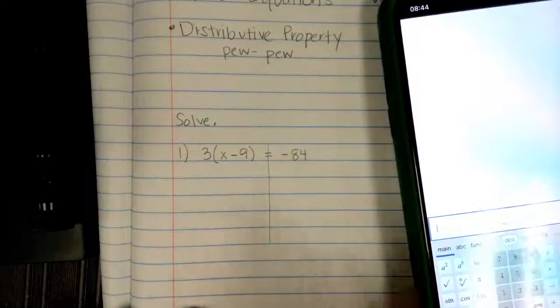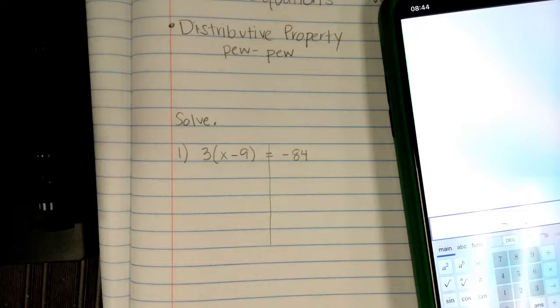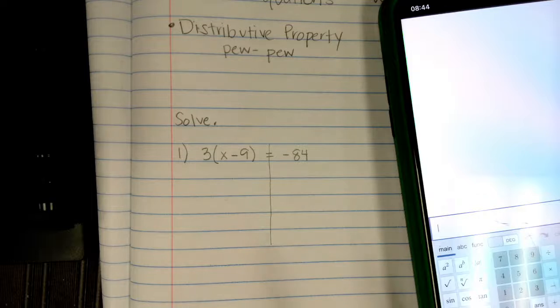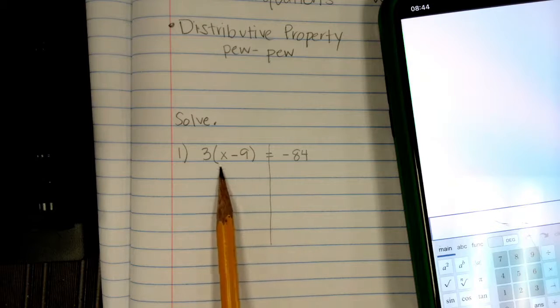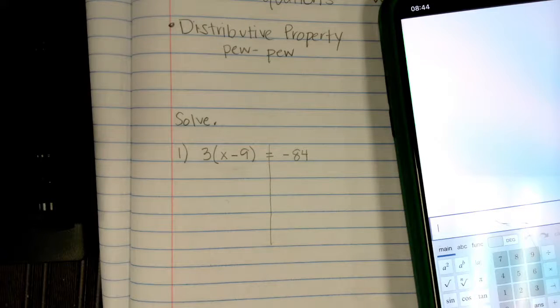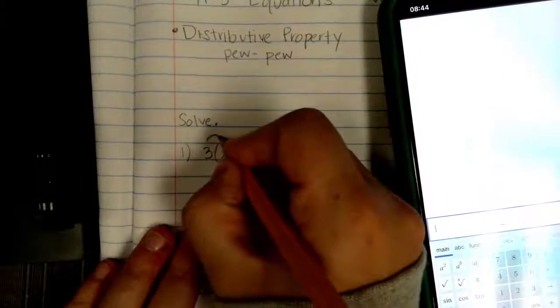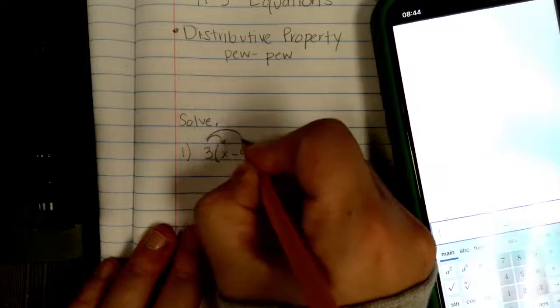Okay, normally we're looking for a variable. What side is the variable on? The left or the right? Left. What is with the variable? The -9. What else is on that side? 3, and there's parentheses. So we can't really touch this 9 yet because it's with that x, it's in the parentheses. So to make it a little bit simpler, we're going to make it look like our two-step equations like we did last week. So we're going to go pew, pew, distribute.